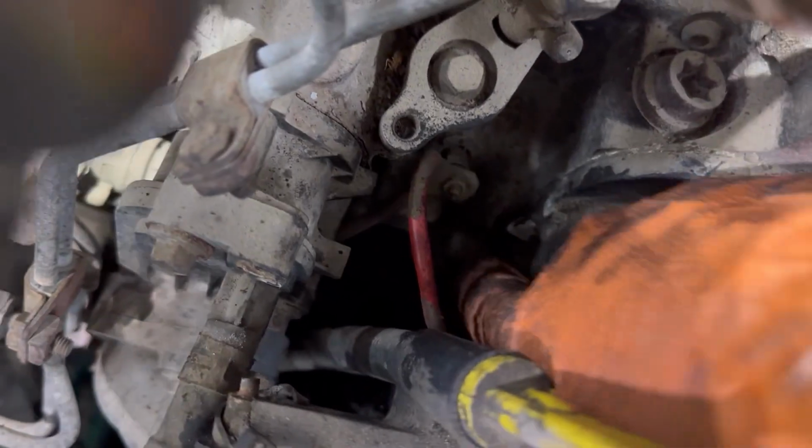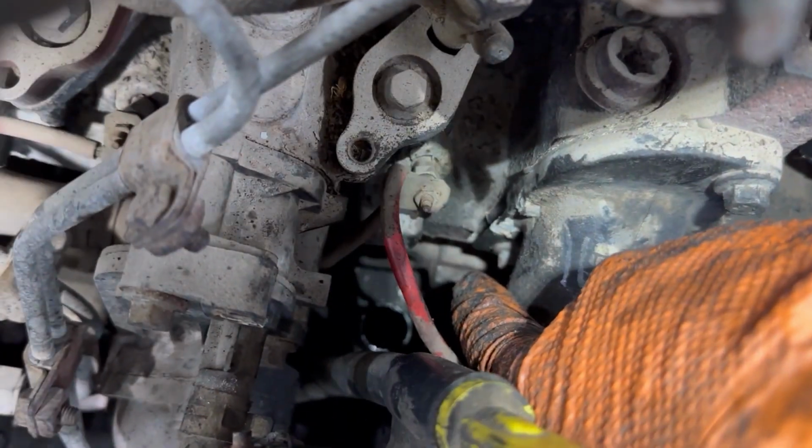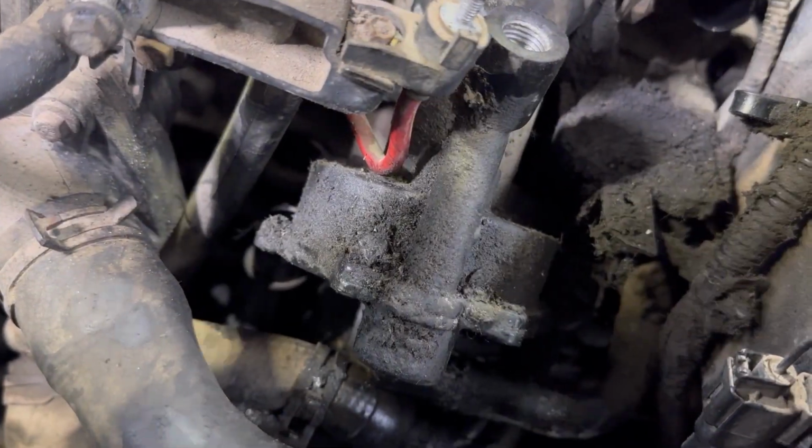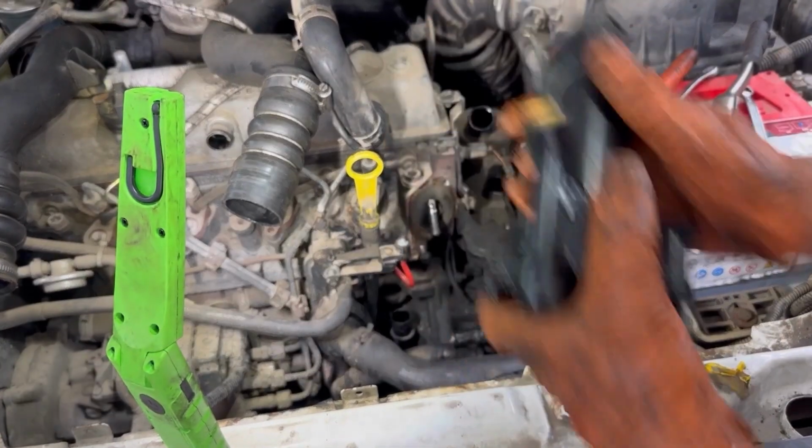This is the top bolt and that's the bottom bolt right there. The bottom bolt, you don't need to remove it completely, you just need to loosen it and you'll be able to lift out the vacuum pump.